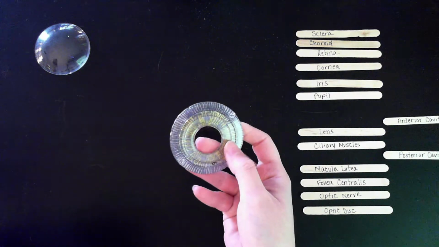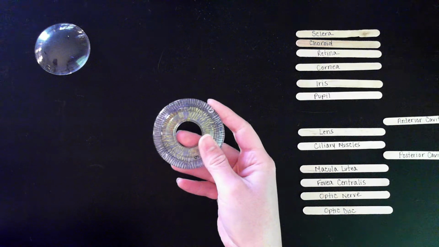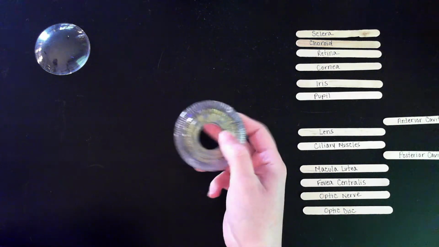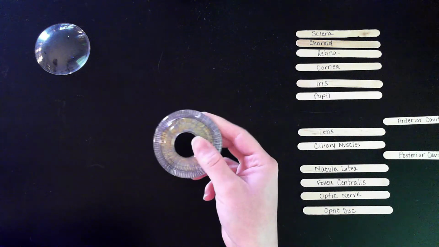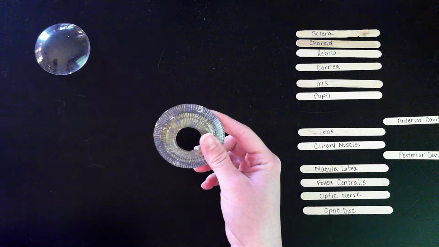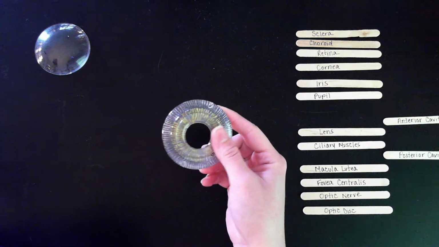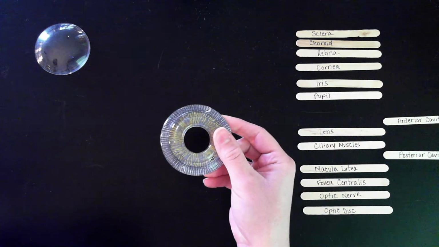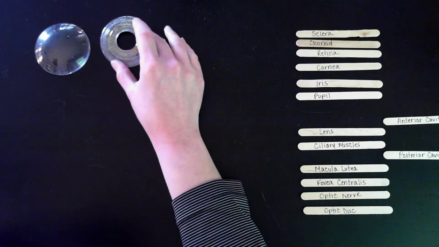Here is our iris, and you can see there's a pupil, so this opening here. This opening is going to be changed based on the amount of light or lack of that's incoming. So the iris is going to either dilate or constrict. If it's dilating, we are needing more light. If it's constricting, there's a lot of light, and maybe we need to control how much is entering.